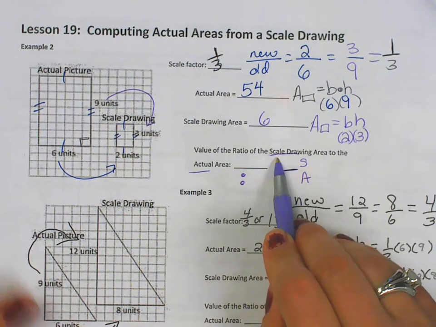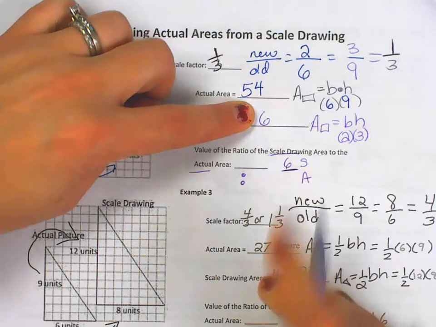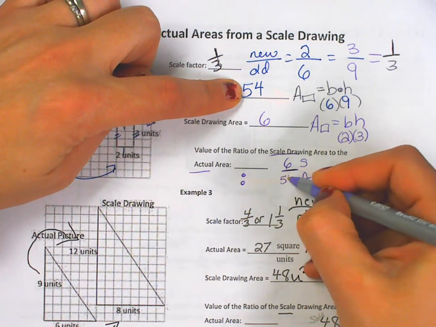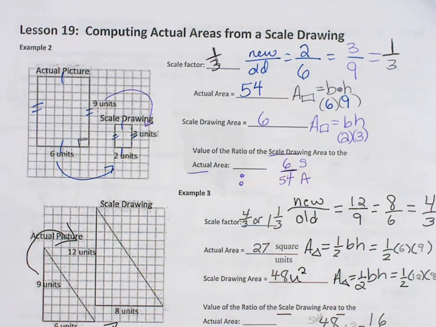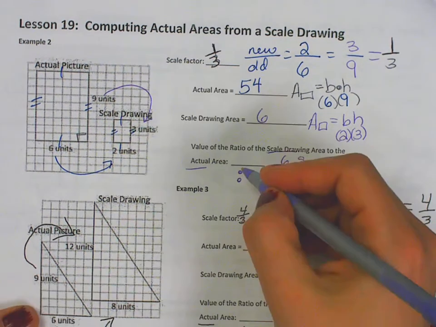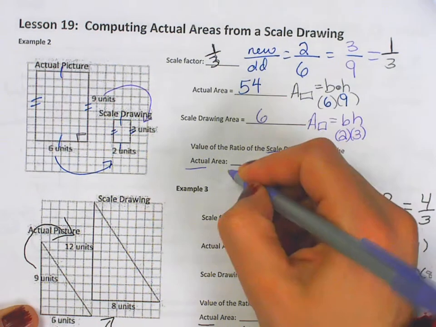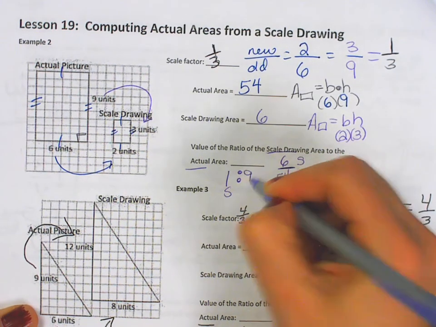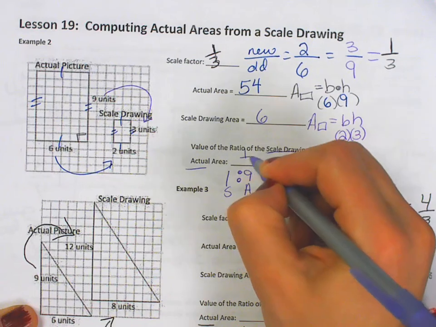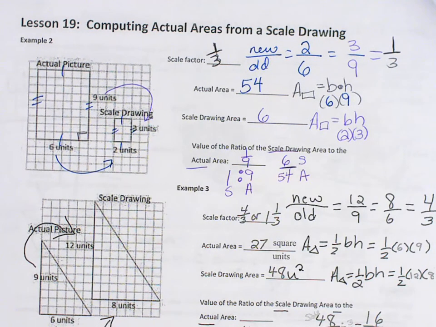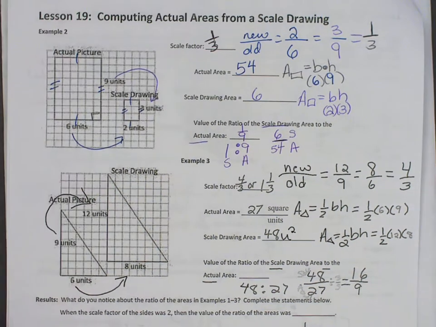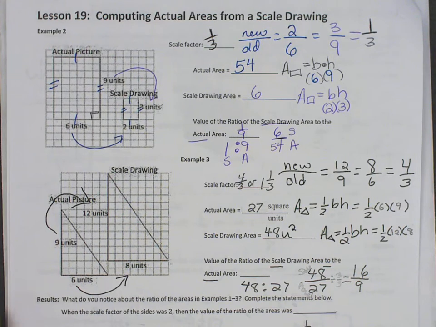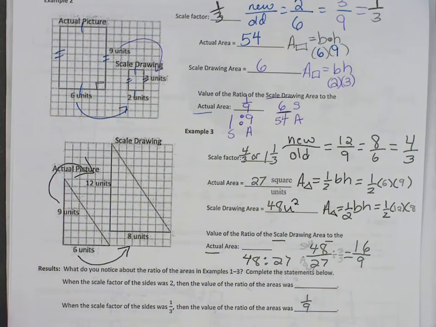So scale drawing, fill it in, 6. Actual, 54. Put 6 over 54 in the fraction and press enter, and it will reduce it for you automatically, which would be 1 to 9. 1 scale to 9 actual, or you can do 1 over 9 like that. I have another example right here for you already done. Your work would be to read that and look at it when you need help on the homework. Then I have some questions here at the bottom.